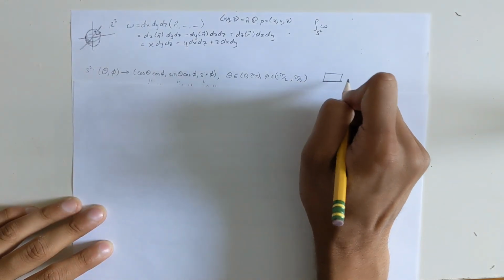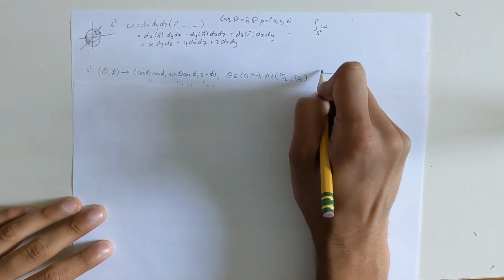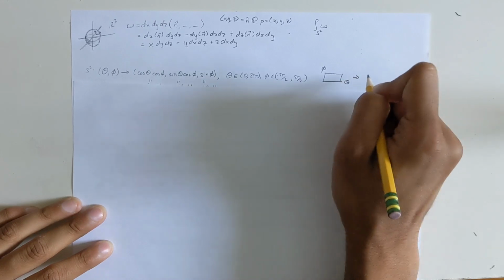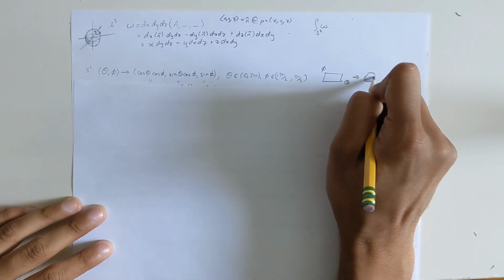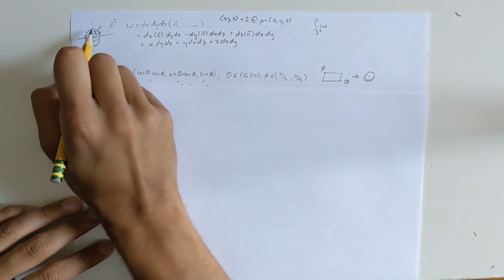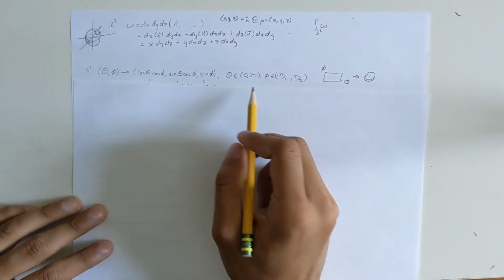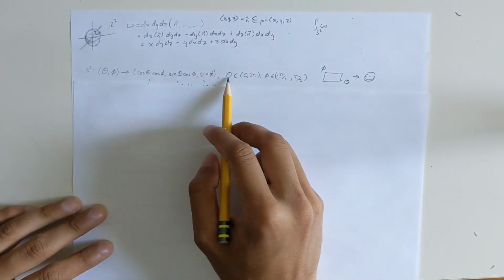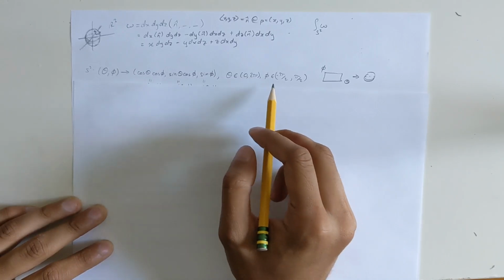So in terms of parameter space, we have these parameters theta and phi, which map to the unit sphere. And if you're paying attention, this is not the full unit sphere, but you're actually missing a little arc corresponding to the value theta equals 0 and any value of phi.